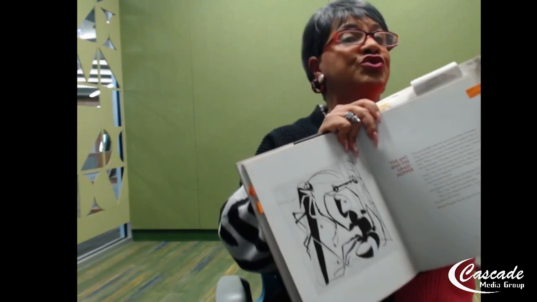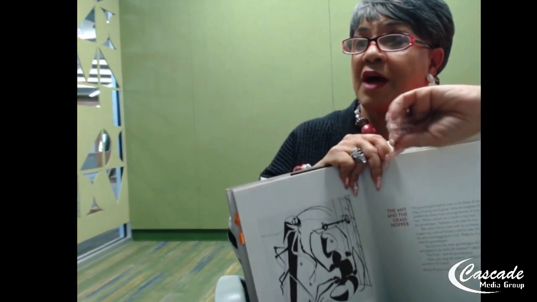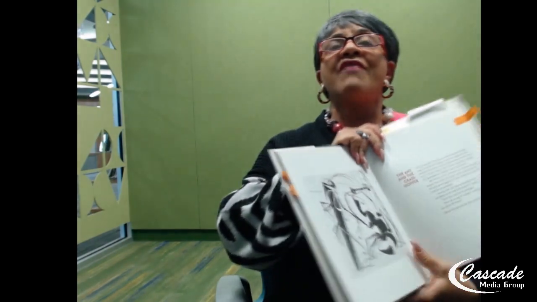So I would have one student be an ant and the other student be the grasshopper. And they would read the story. And at the end, there's always a moral to the story. The moral is prepare for the days of necessity. So we would talk about what that is. And then we would move on to the next Aesop fable.